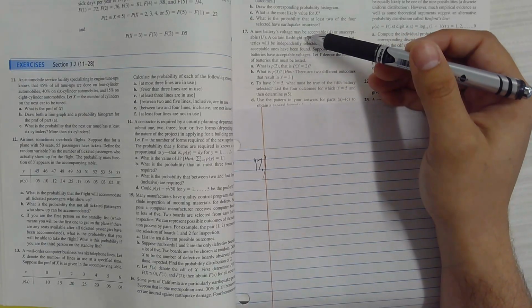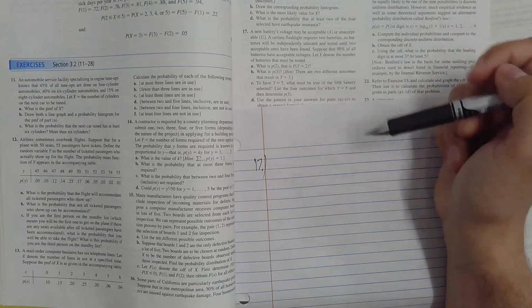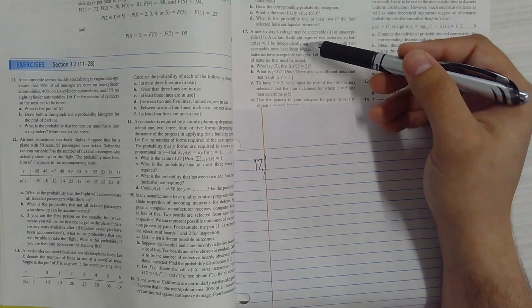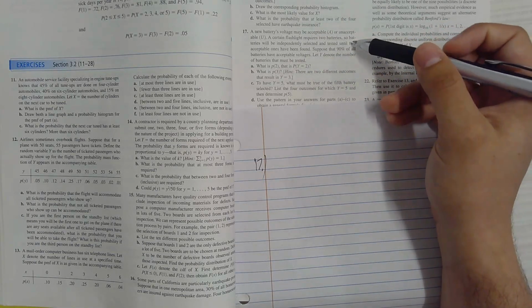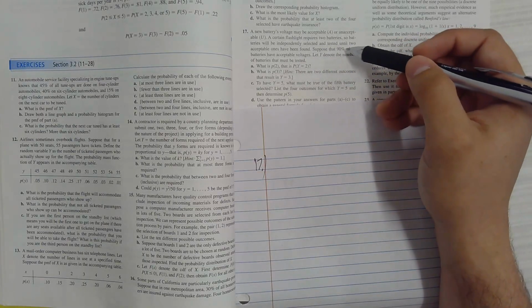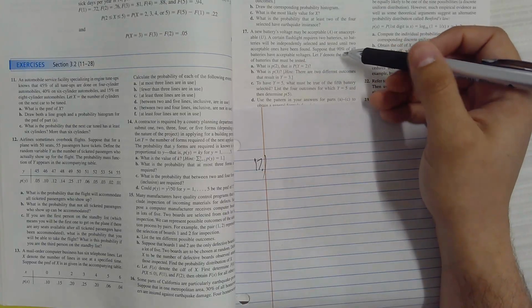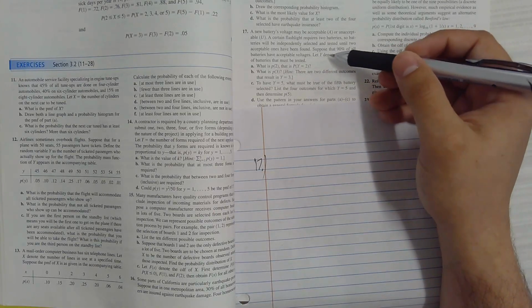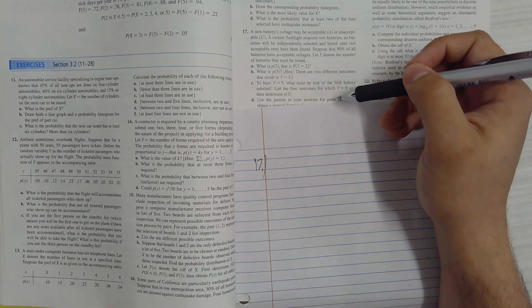A certain flashlight requires 2 batteries, so batteries will be independently selected and tested until 2 acceptable ones have been found. Suppose that 90% of all batteries have acceptable voltages. Let Y denote the number of batteries that must be tested.